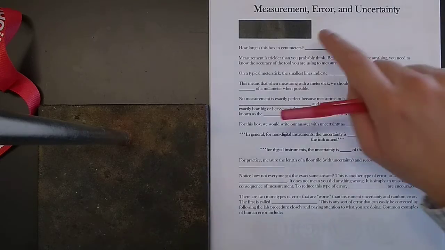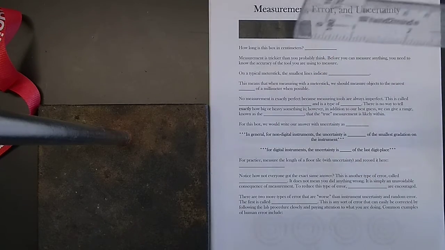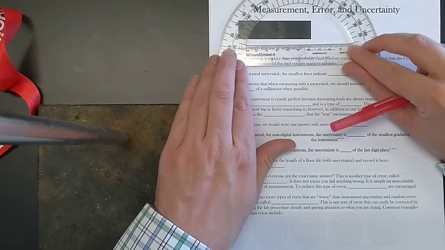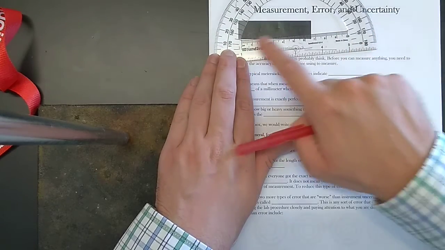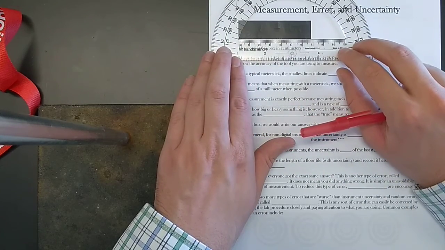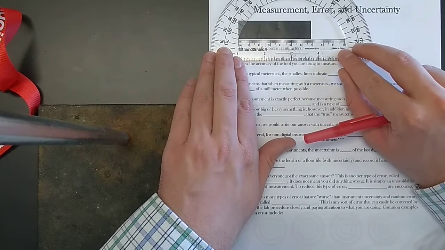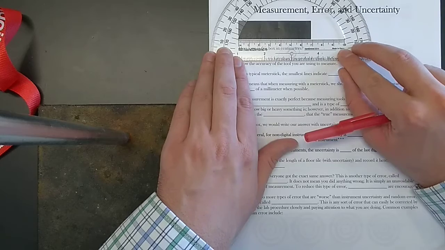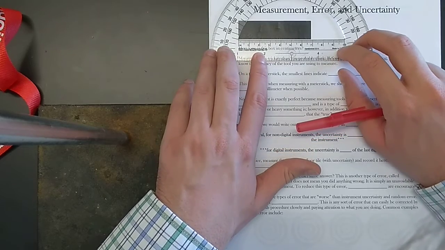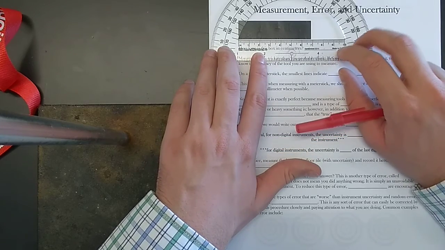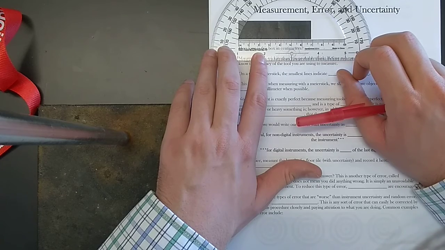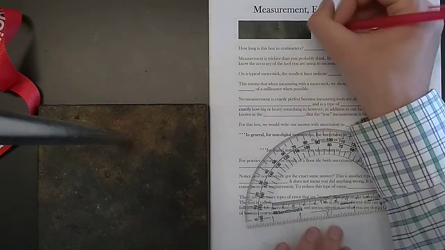How long is this box right here in centimeters? Well, I have a protractor right here. I'm going to line this up. The centimeter markings are along the inside of the arc here, or this line. So I'm going to line it up with the edge, and I'm going to measure. I'm going to say it's between 6.8 and 6.9. I'm going to call it 6.86 centimeters.